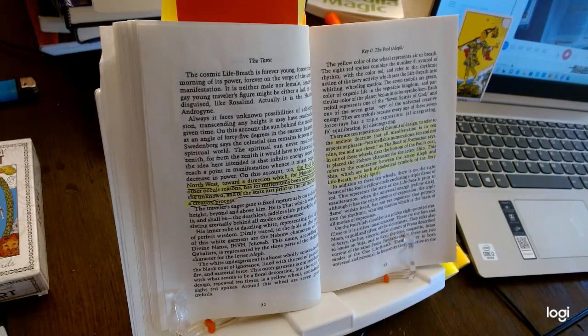And that definitely rings true for me, because as a Master Mason, I understand that the Northwest does represent the beginning of an initiatic journey. The traveler's eager gaze is fixed rapturously on a distant height, beyond and above him.